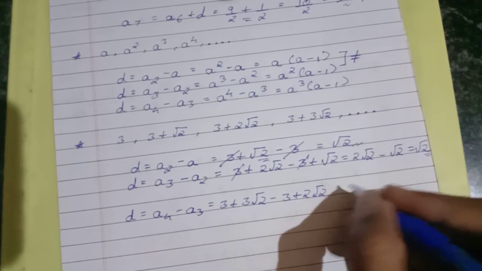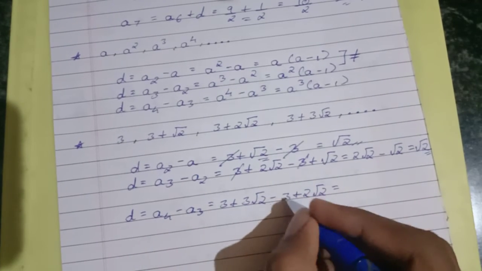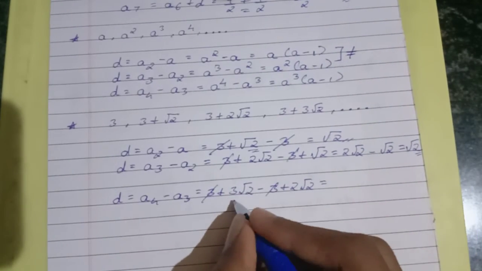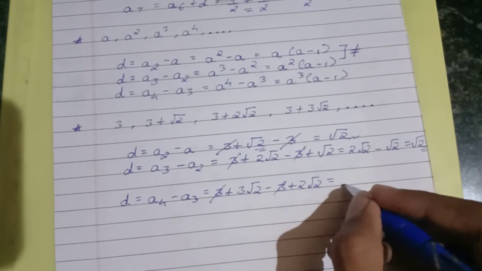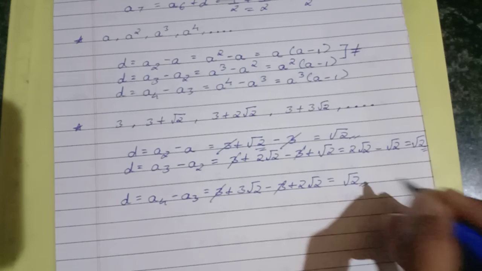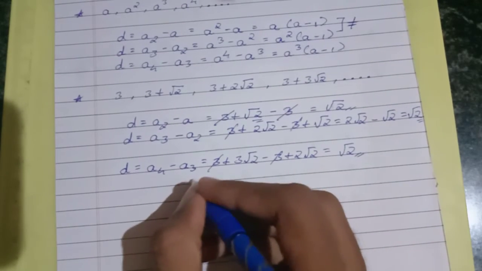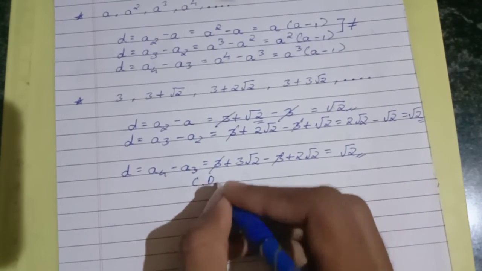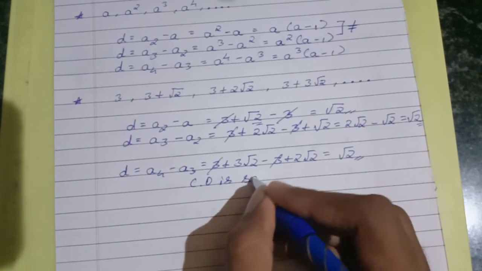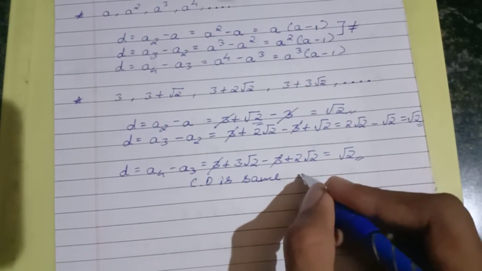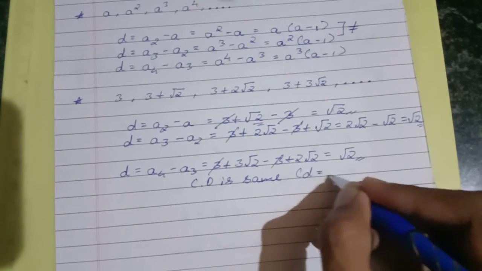Here plus 3 and minus 3 are there, so we should scratch them out. 3 root 2 minus 2 root 2 is nothing but root 2. Now here the common differences are the same: root 2, root 2, root 2. The common difference is the same. Therefore, D is equal to root 2.